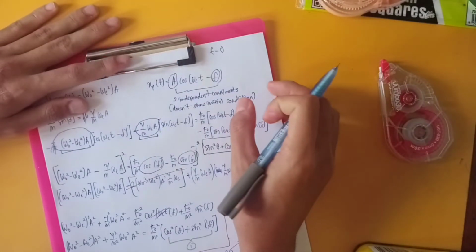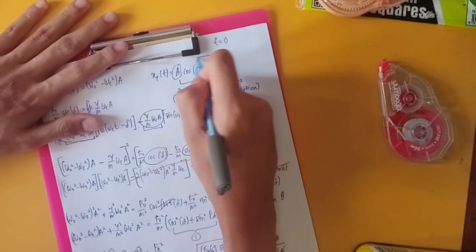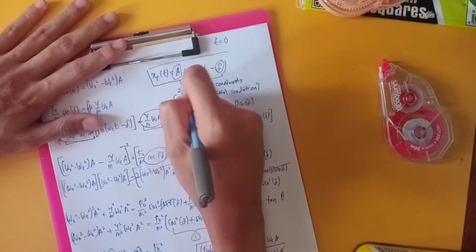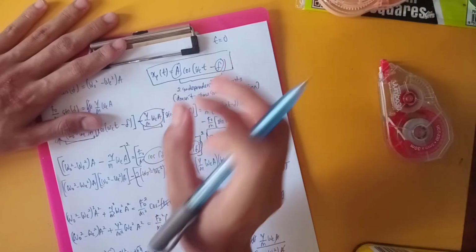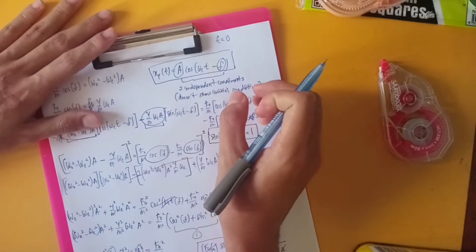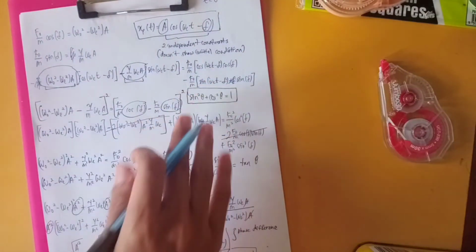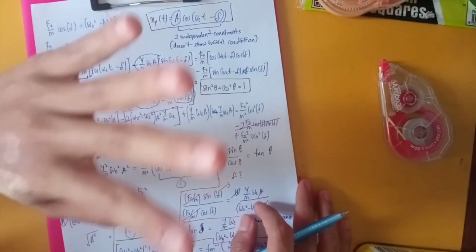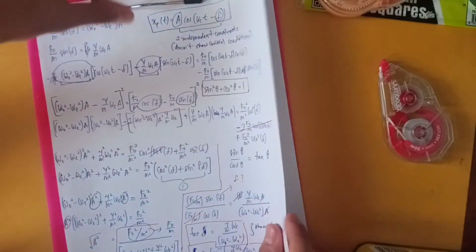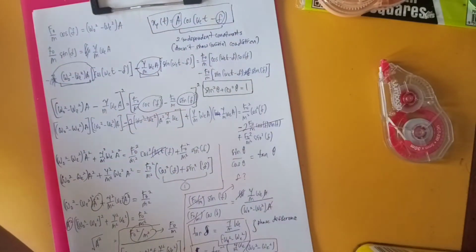That's why we have two independent constants that will not show any initial condition of the forced oscillator. That's quite a problem here. But it's okay. About the graph, I will talk about it later. Now let's move on to our next lesson.